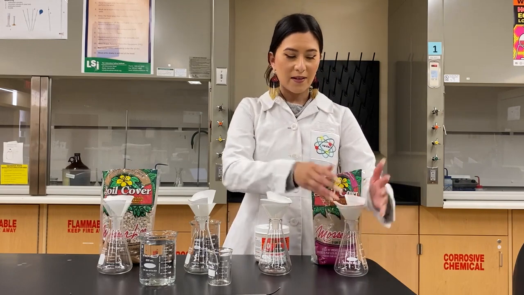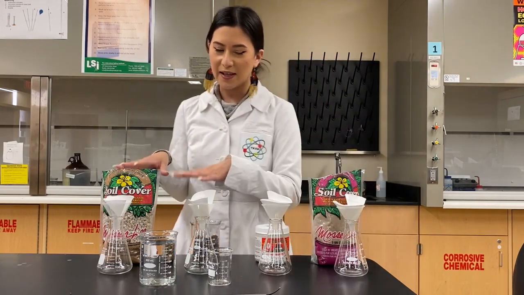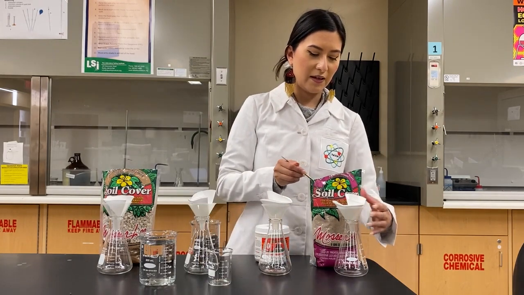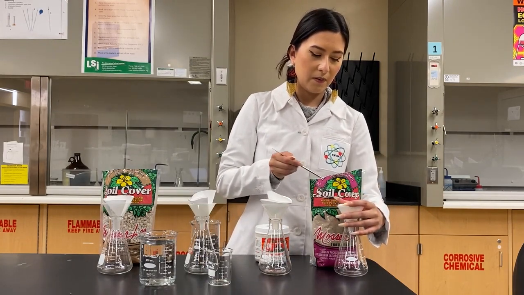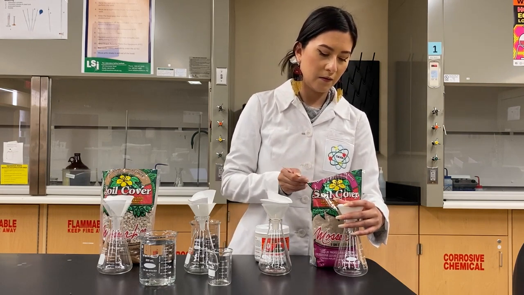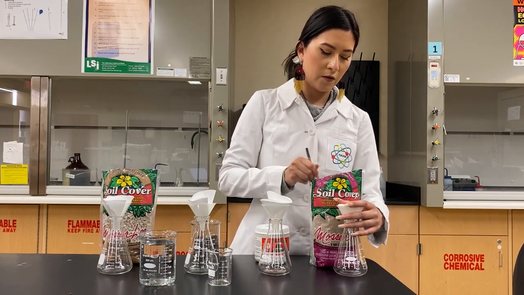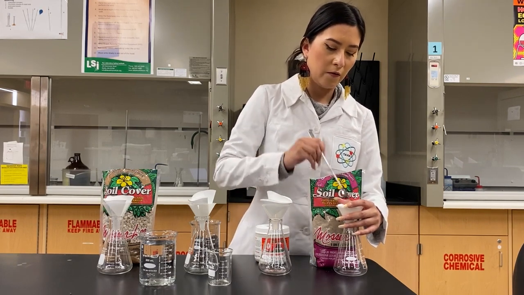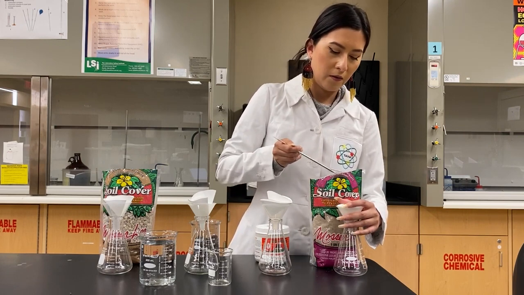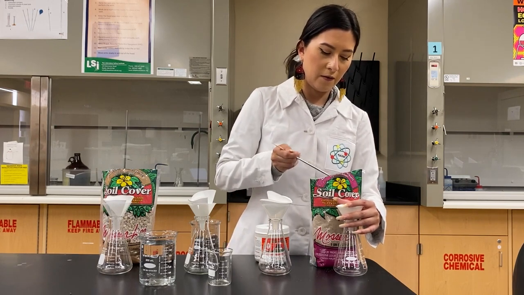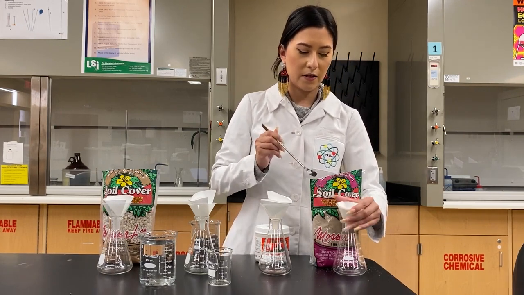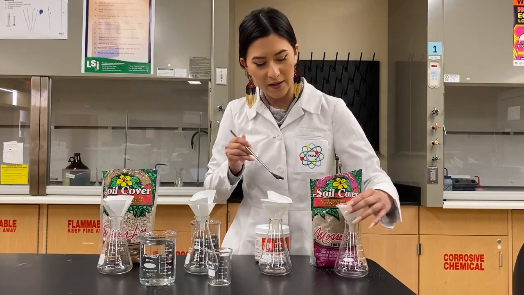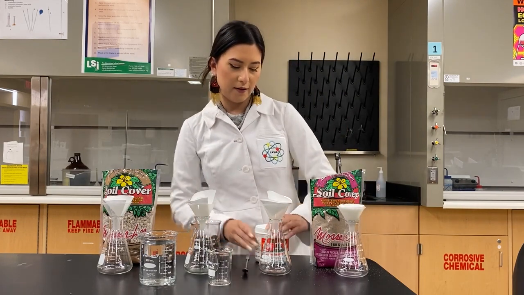And now we're gonna put our samples into the filters. So we'll take a little bit of sand and do 1, 2, 3, 4, 5, 6. We'll do 6 scoops. Maybe 7. 7 scoops right there.